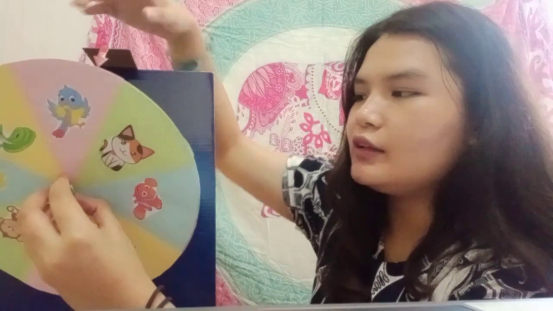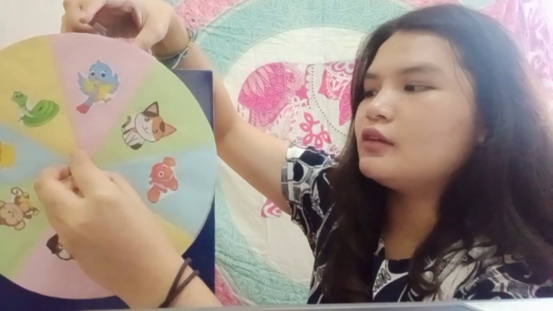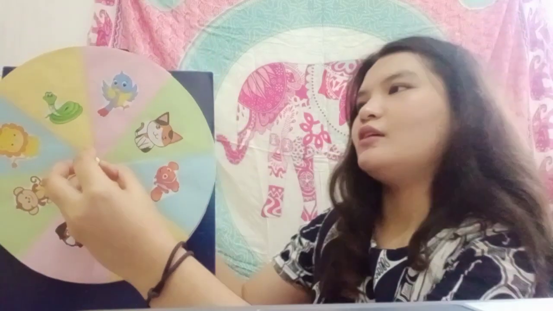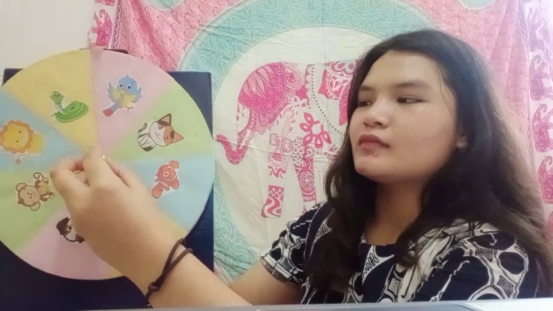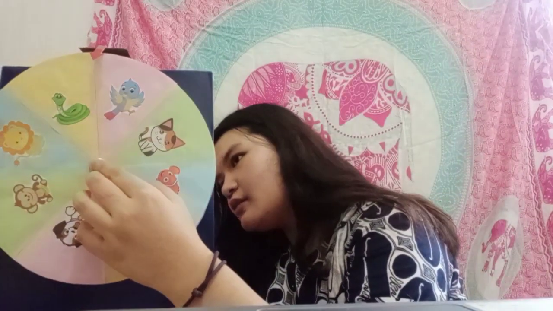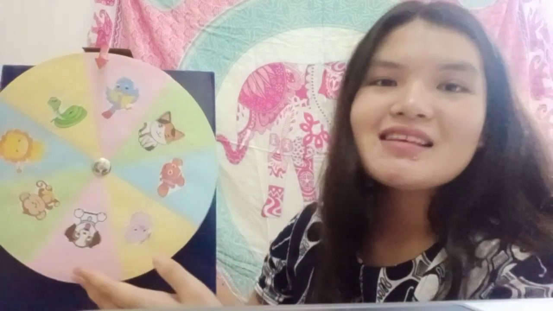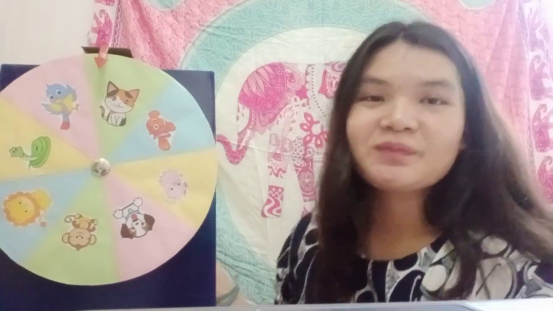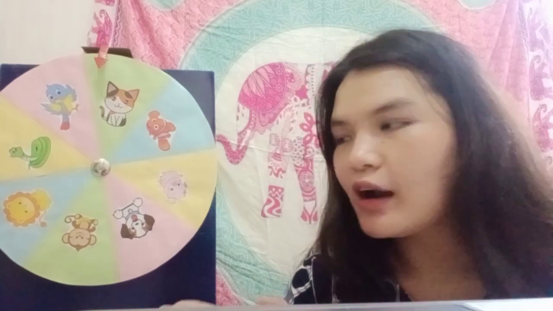Now put it again in here. Wait, it needs patience. Don't forget to lock it. Yes, now you have a new material. The learning material is for primary school students, grades 1 to 2. The material is about vocabulary. As you can see, there are pictures of animals here. And I will do a short simulation for this part.